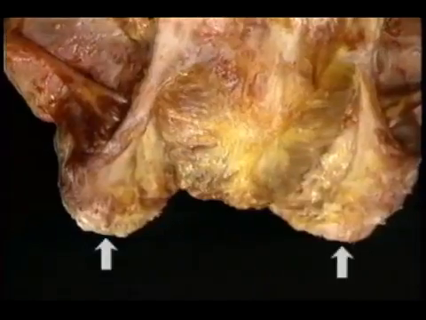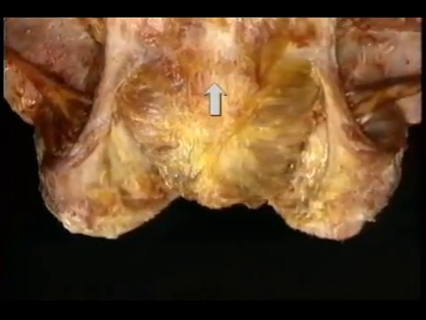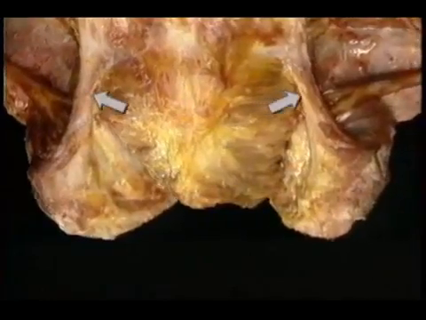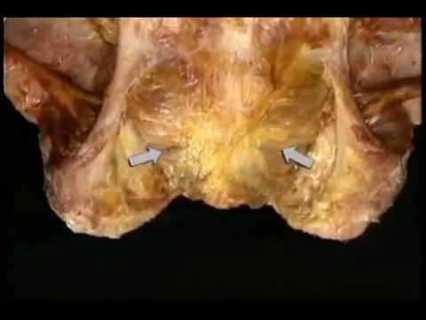Here are the ischial tuberosities. Here's the tip of the coccyx. Here are the sacrotuberous ligaments. Here are the two levator ani muscles.